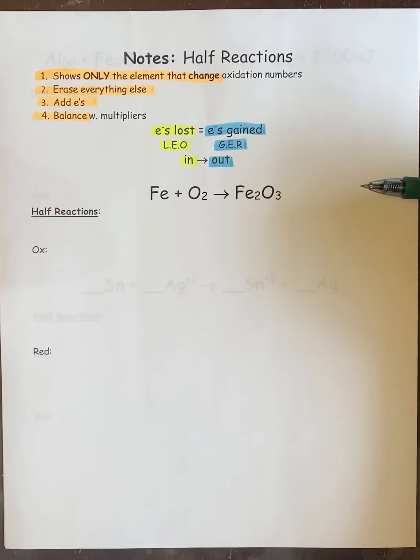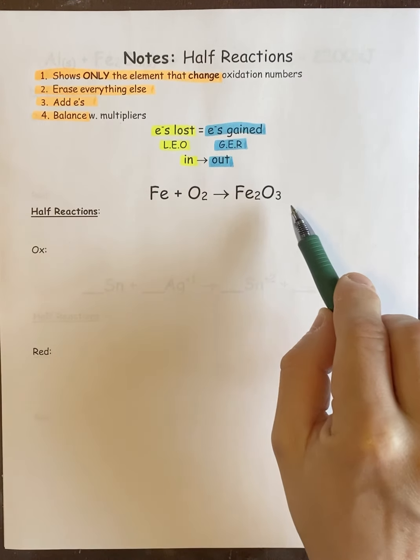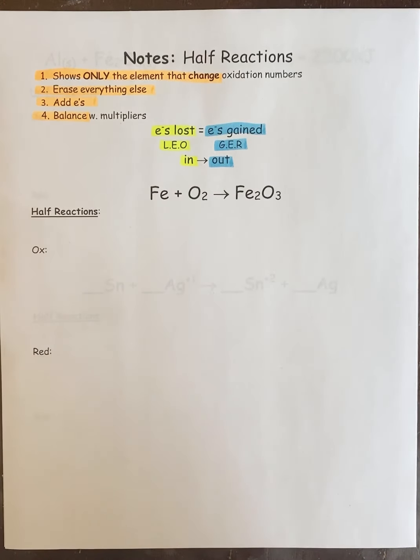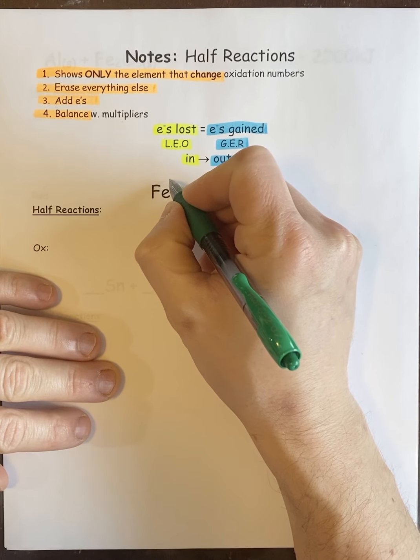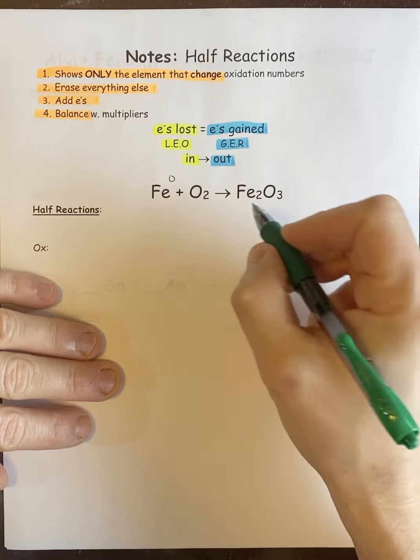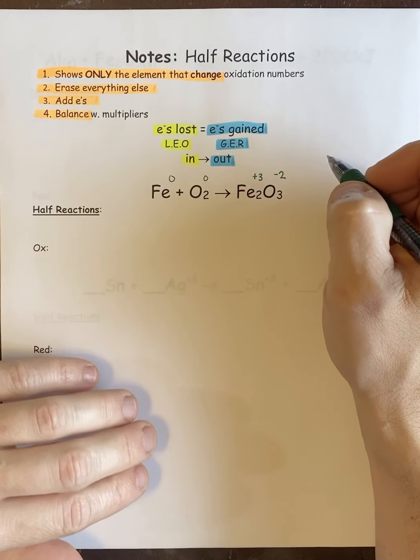You are going to have to do a couple things. The first step is to assign the oxidation states for all the elements involved. So we already know how to assign oxidation states, so you should know it at this point. Fe, when it's alone, it's an element, so it's 0. Oxygen alone in the elemental form is 0. And then here the rule is oxygen is -2. And if I do my math, that means Fe has to be +3. Okay, so that's the first step.